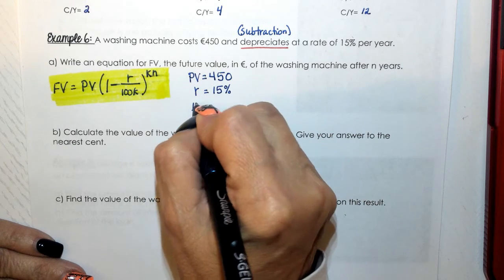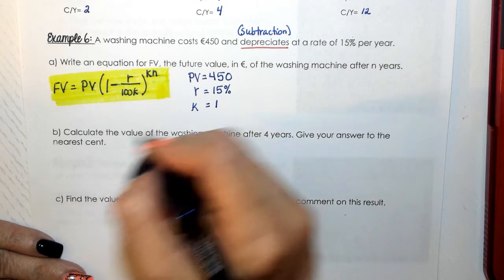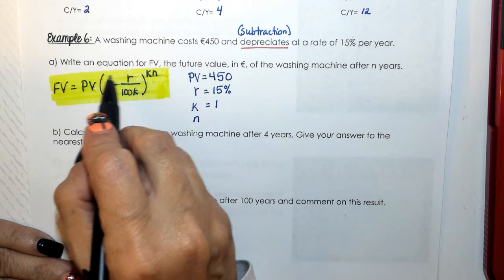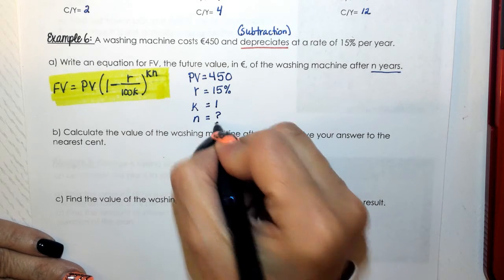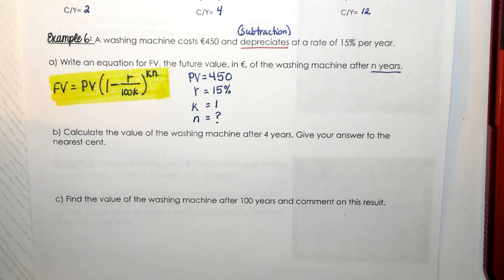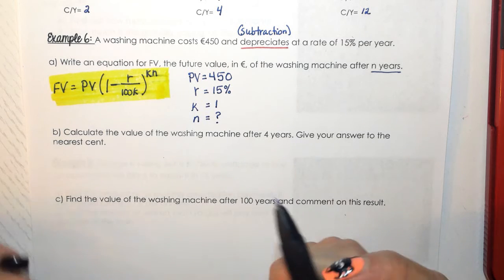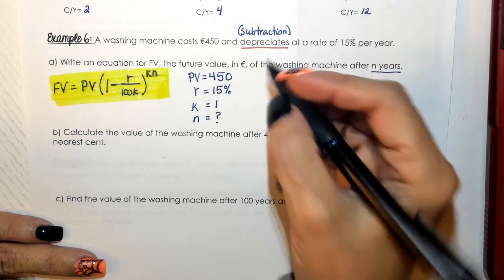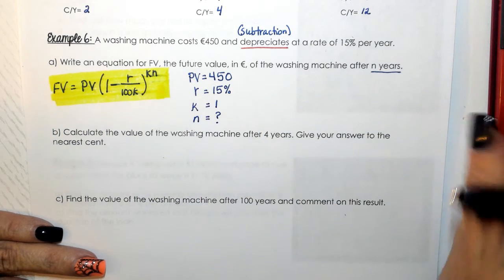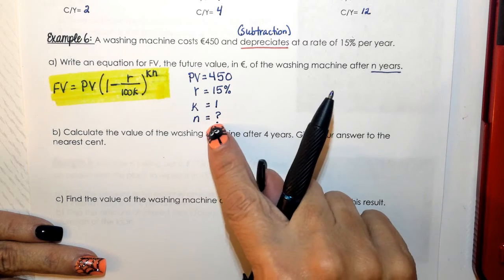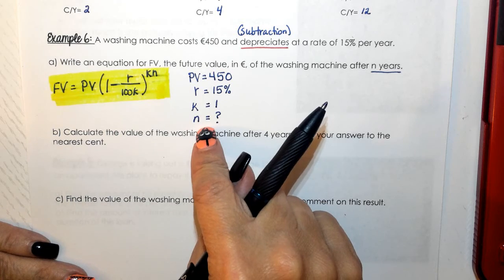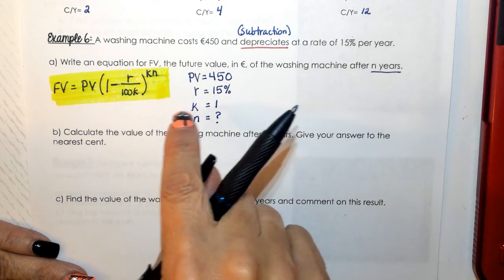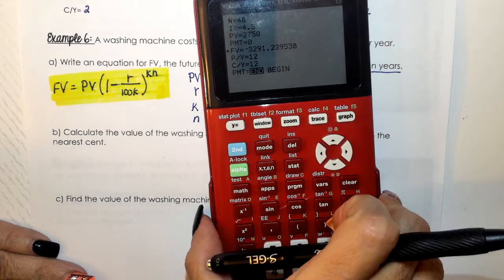And we know that the K value is, we're just doing it once, but we don't know N. Write the equation after N years. We don't know the N. That's kind of what we're trying to figure out. Write an equation, the future value. The reason I can't really use my calculator is I don't know the future value, but I also don't know N.